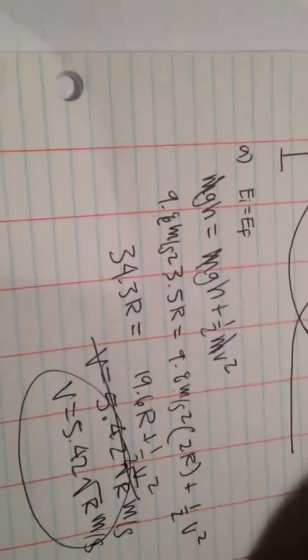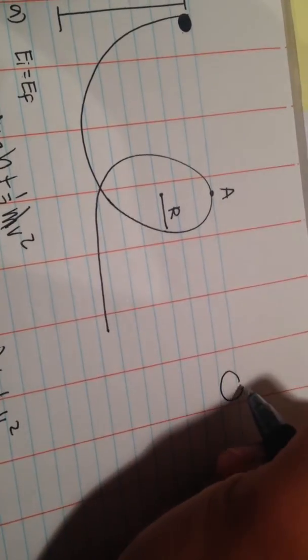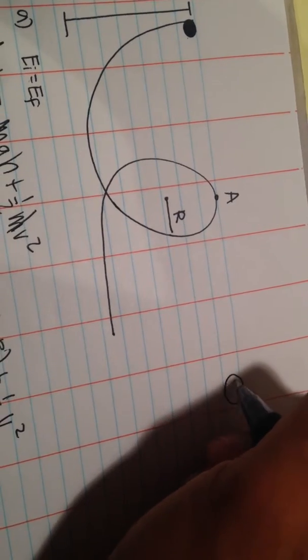That's your velocity. Okay, so using conservation of energy, we were able to solve for the velocity of the bead at point A. So now, for part B, we're going to use some of the forces to calculate the normal force. So, let's do a free body diagram. That's your bead at point A.